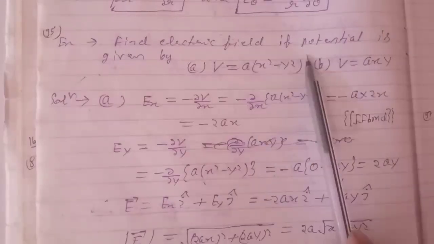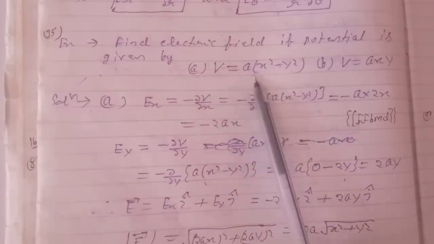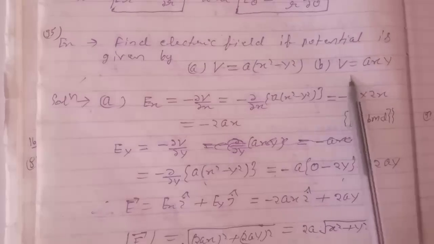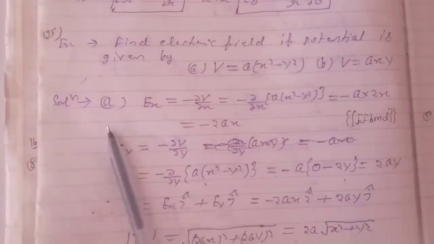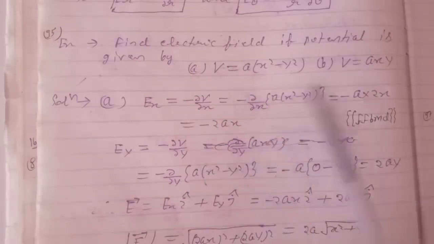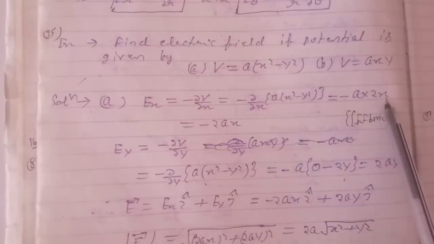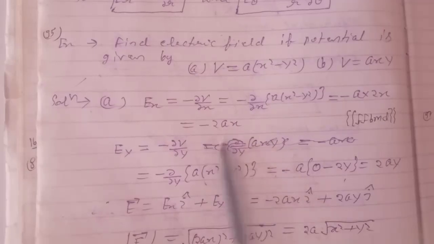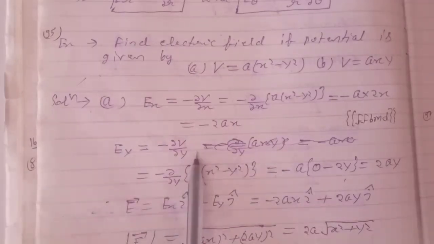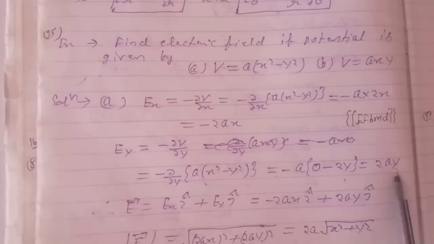Next, find electric field if potential is given by A, V equals a into x square minus y square, B, V equals axy. So the solution of A: Ex equals minus del v by del x. So minus del by del x of a into x square minus y square equals minus a into 2x, or equals minus 2ax, and Ey equals minus of del v by del y. So minus del by del y of a into x square minus y square, or minus of a into 0 minus 2y, or 2ay.